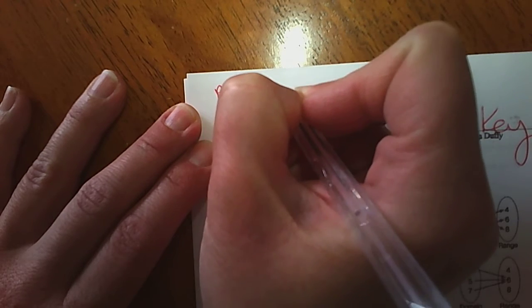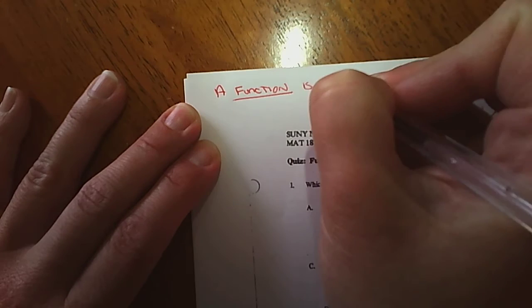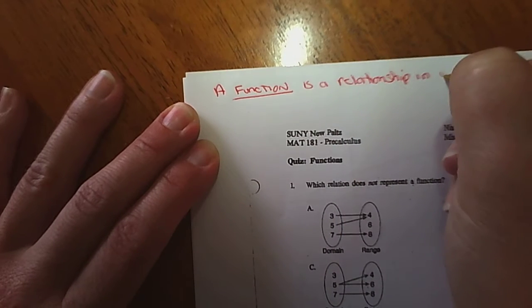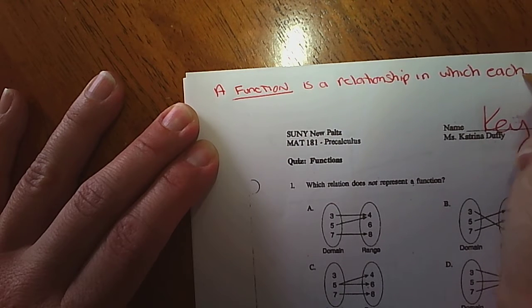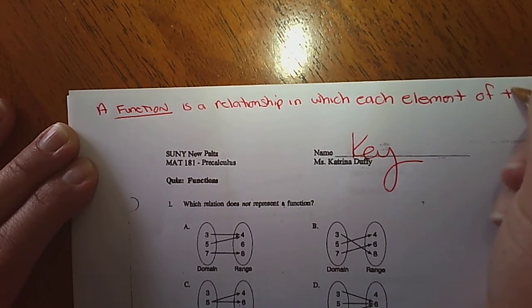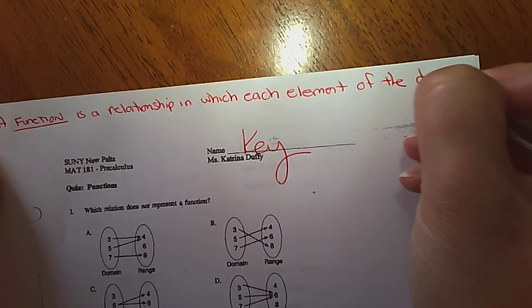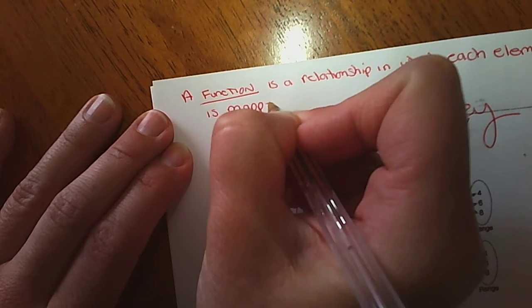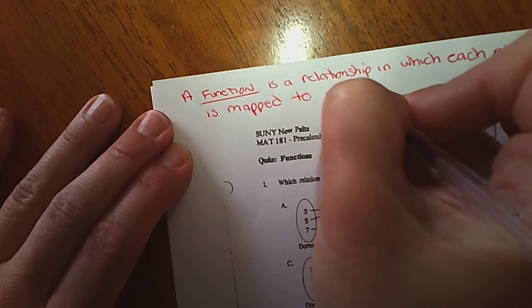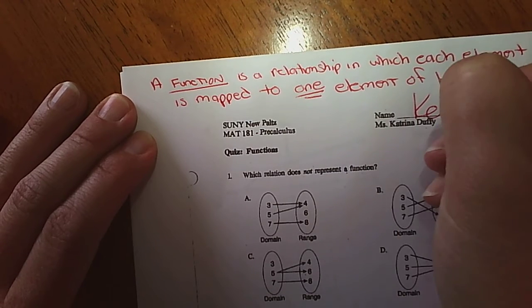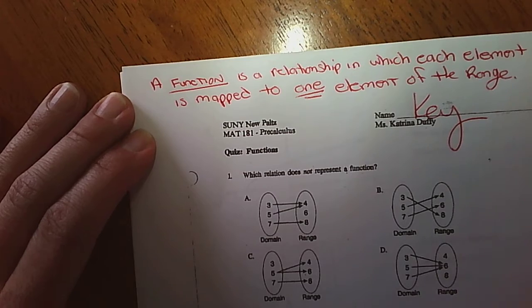A function is a relationship in which each element of the domain, and remember domain is your x's, is mapped to one, and that's the key thing, one element of the range. So that's what makes something a function.